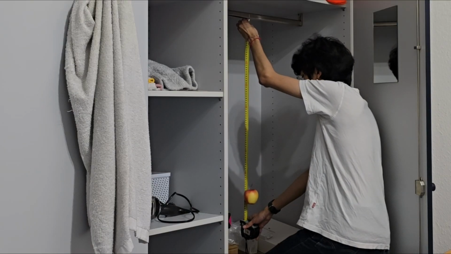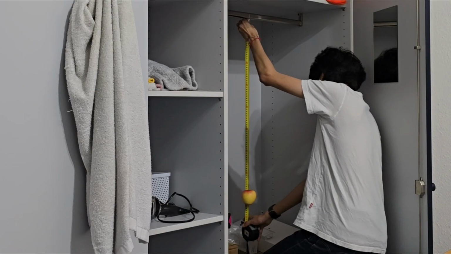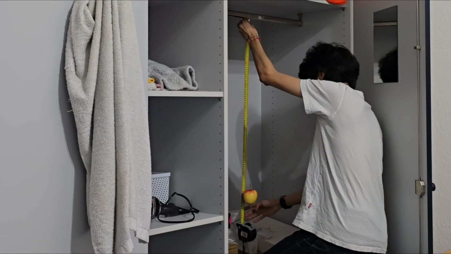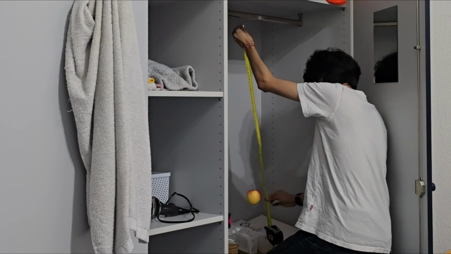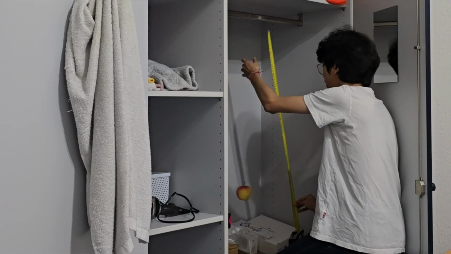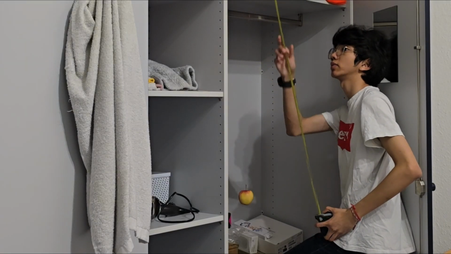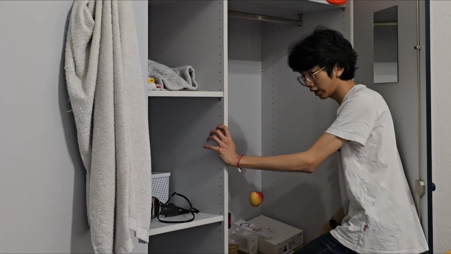It looks like it should be about, I don't know, I can't really tell where the center of the apple is, but I'm going to take about 80 centimeters. Then we'll go up from there.